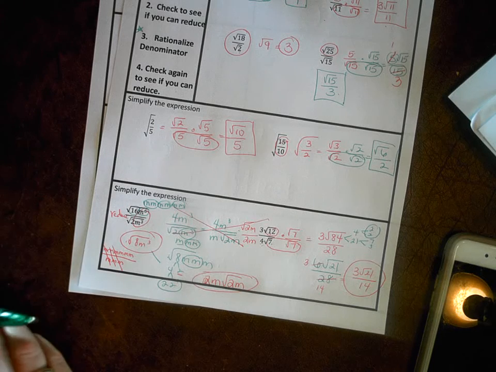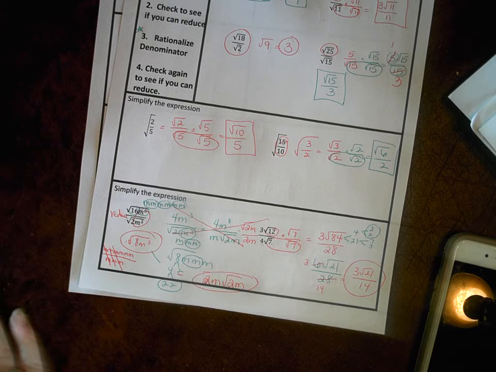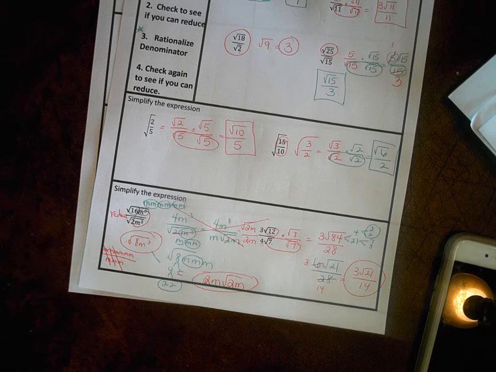Okay, and then we skipped the last page of 1.4 notes. We're going to save that to maybe later, something I might challenge with you guys later. But this is it. I hope this helps you if you guys were confused today.